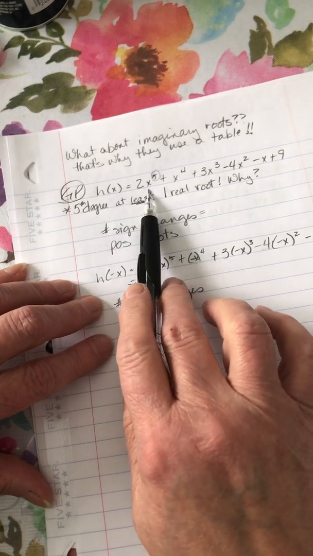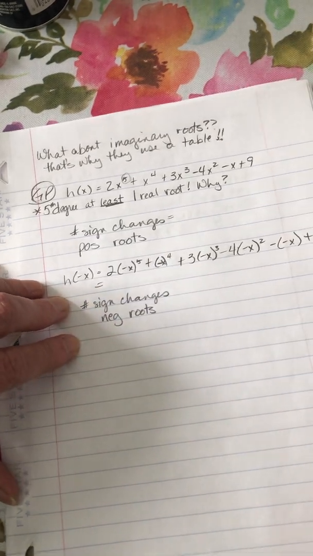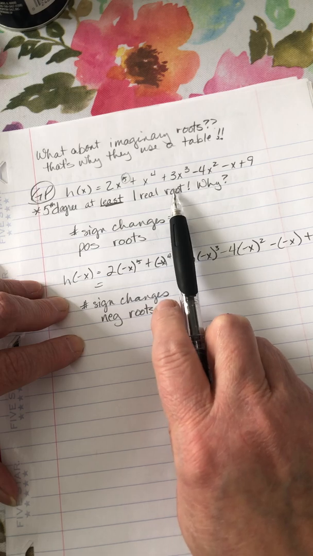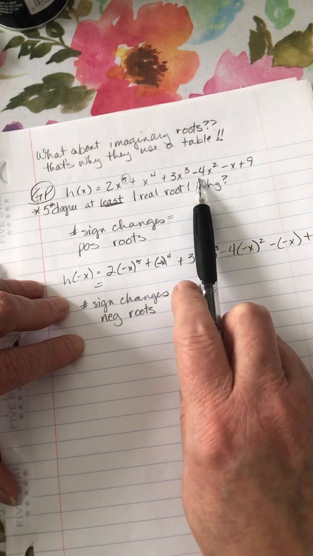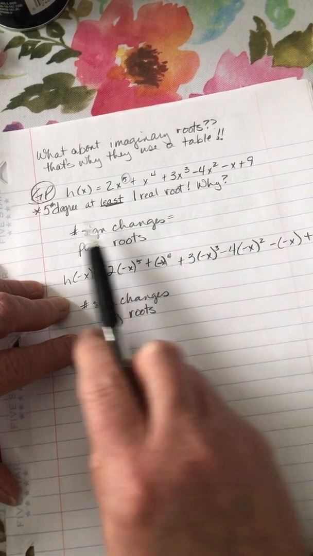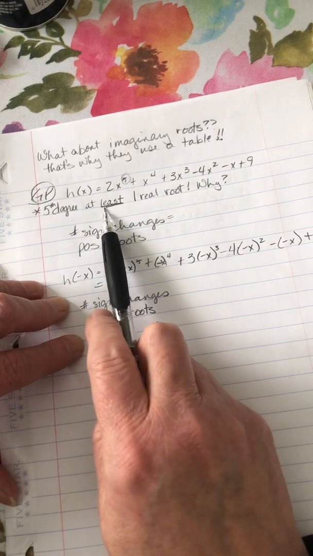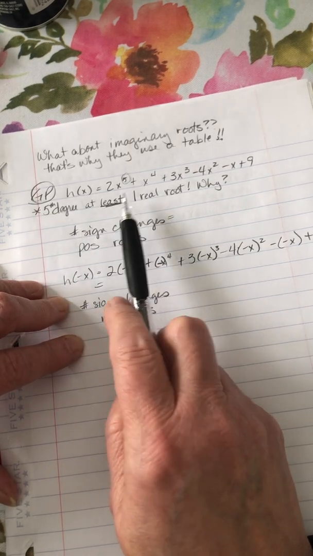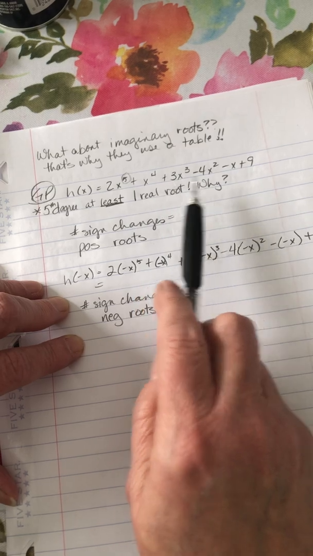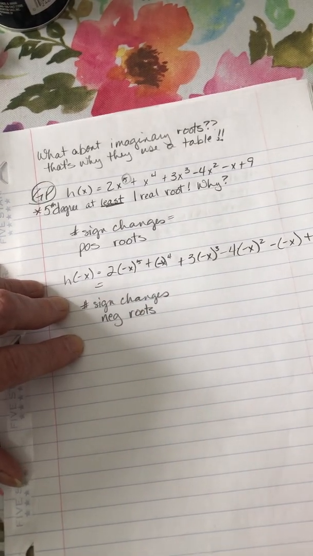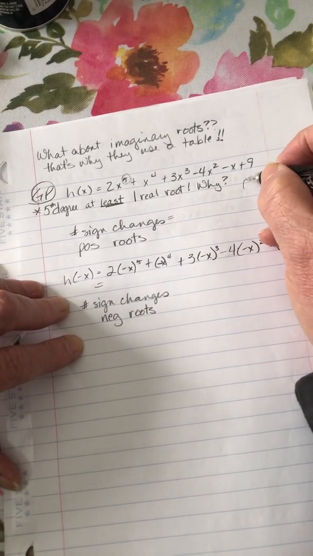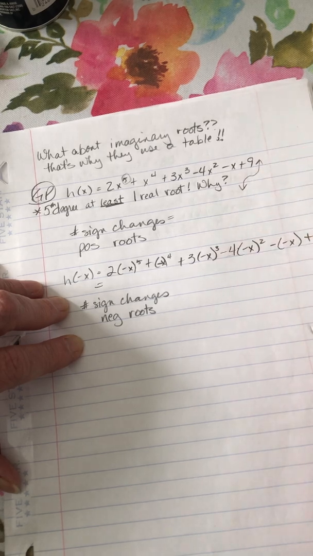H of x is 2x to the 5th plus x to the 4th plus 3x cubed minus 4x squared minus x plus 9. It's a 5th degree. I know there has to be at least 1 real root. Do you remember why? End behaviors. They go in opposite directions.